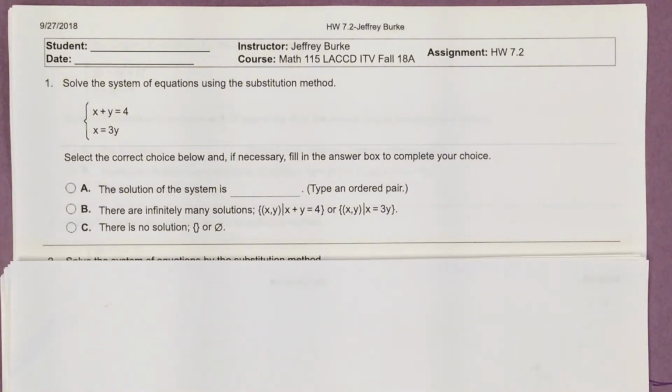Welcome to the video for section 7.2 in the ITV program at LACCD. This section of the book covers solving systems of equations.